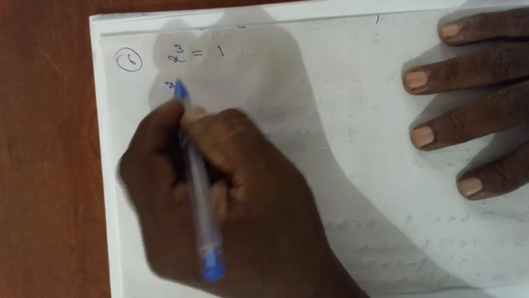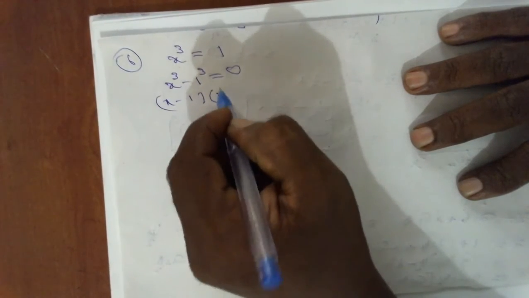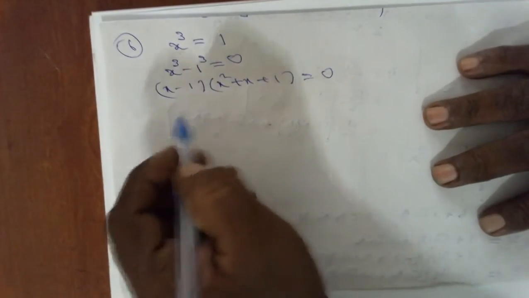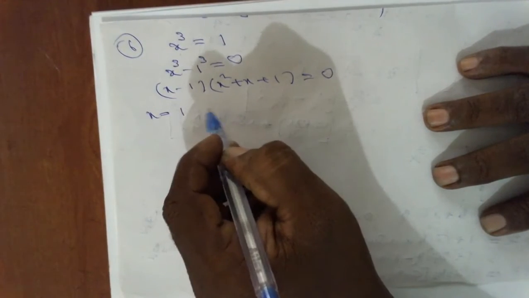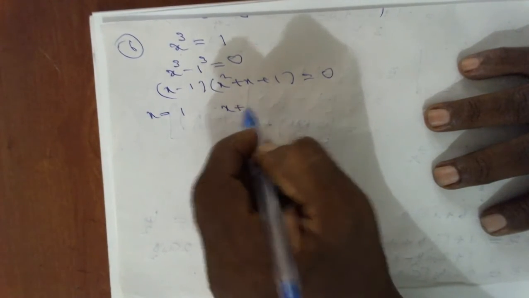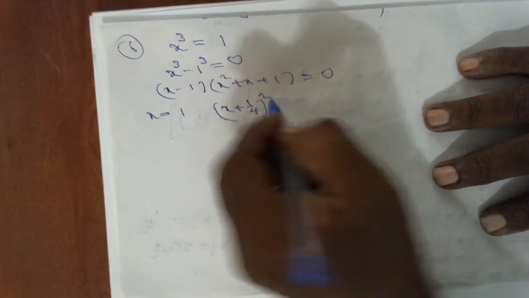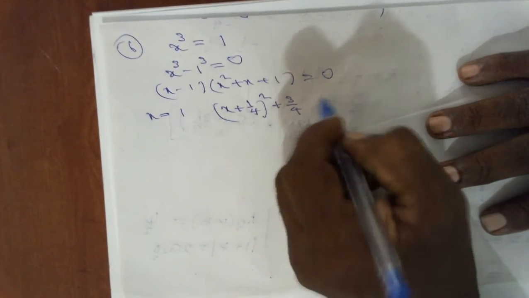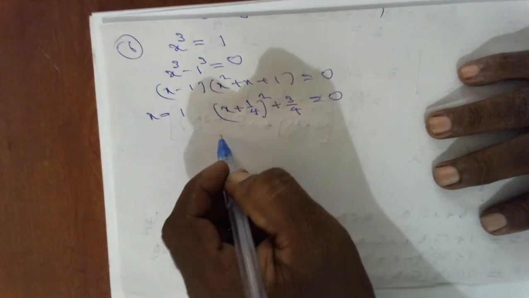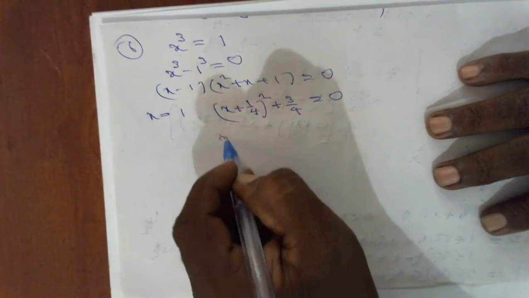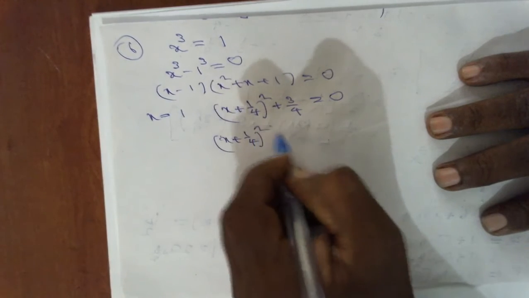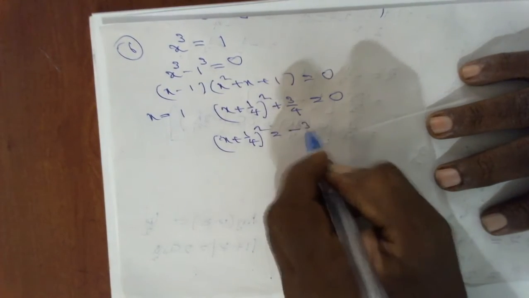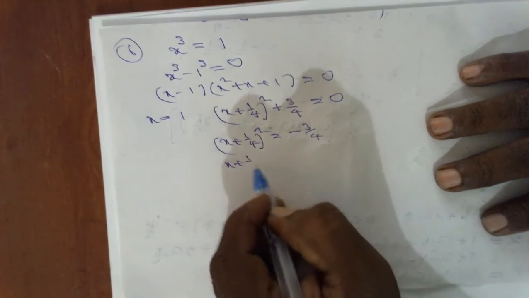You can factorize x cube minus 1 cube equals 0. x minus 1, x squared plus x plus 1 equals 0. So, x equals 1. For the other one, you can complete the perfect square: x plus half whole squared plus 3 by 4 equals 0. Then x plus half whole squared equals minus 3 over 4.